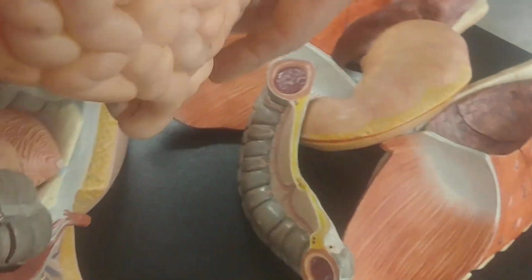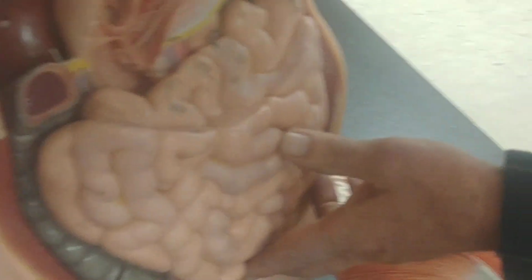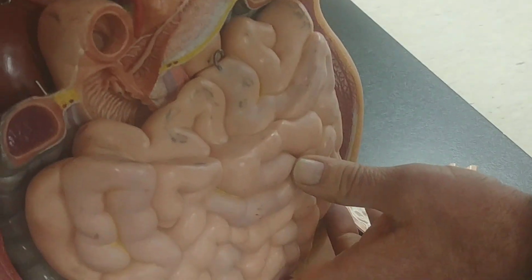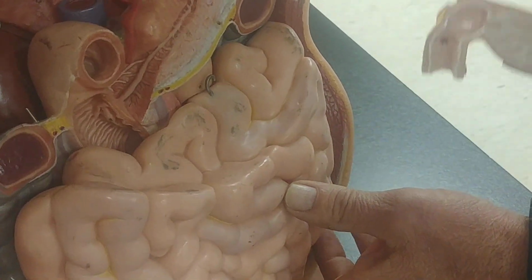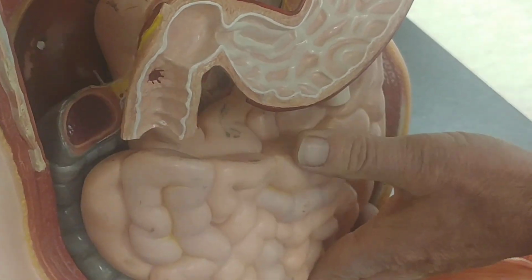Once you get into this area here, and we'll bring back our small intestine, would have been sitting here like this, and your stomach would have been dumping into it over on the right side.